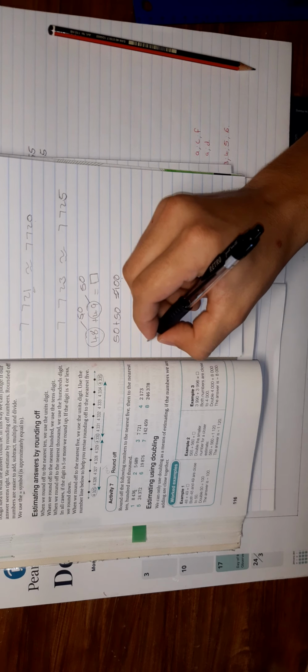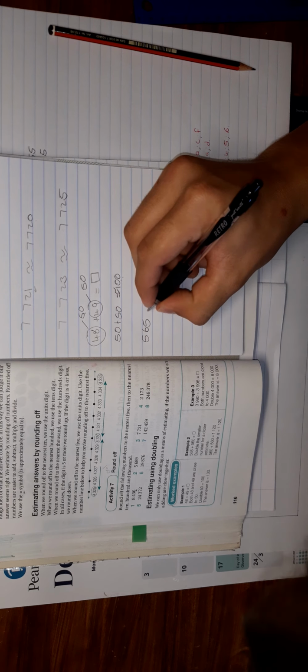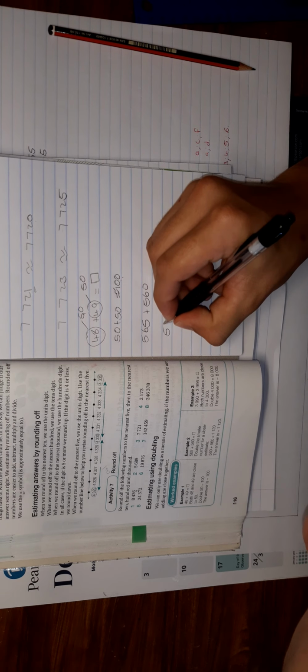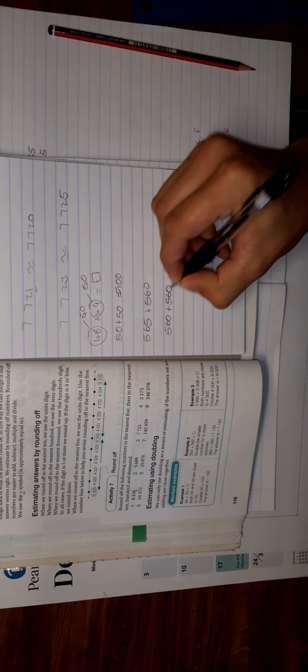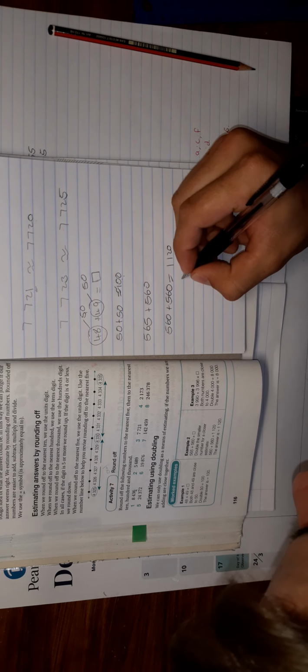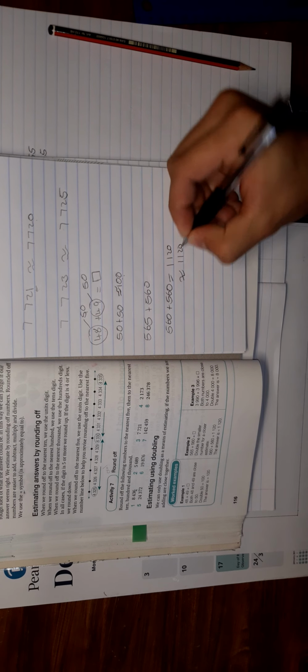For example 2, let's say 565 plus 560. So now we round to the nearest. So now they say double the smaller number for a closer estimate. So when we double the smallest number to get a closer estimate, now we go and see 560 plus 560 gives us an amount of 1,120. So the answer for that matter would be 1,120. So this is very straightforward when using doubling.